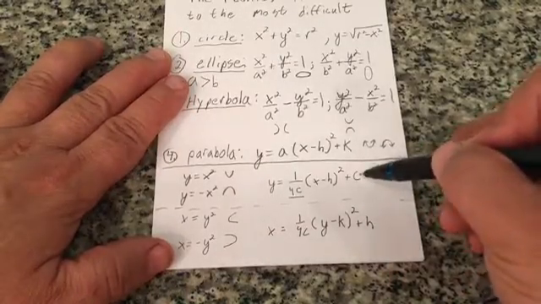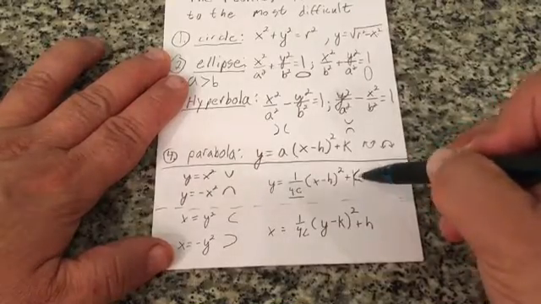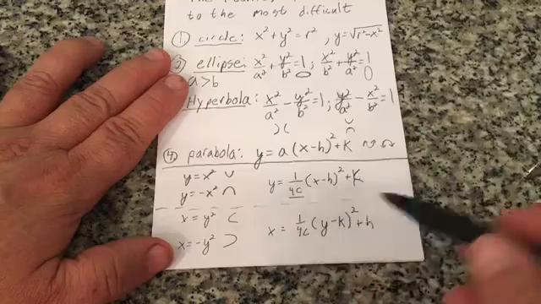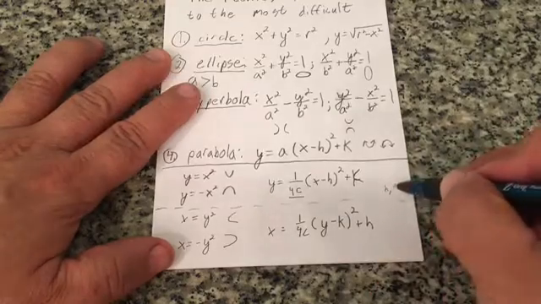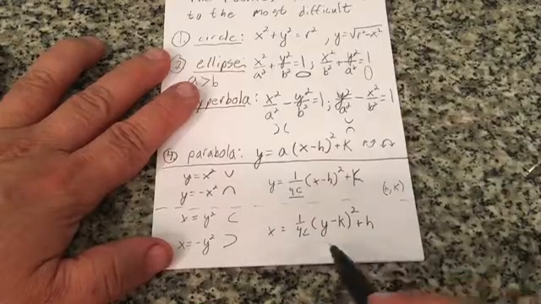Now, I messed up here. I put a plus c. It should actually be a plus k. So let's remember to go back and fix that. And the vertex is going to be (h, k) for both of these. Not (k, h), (h, k).